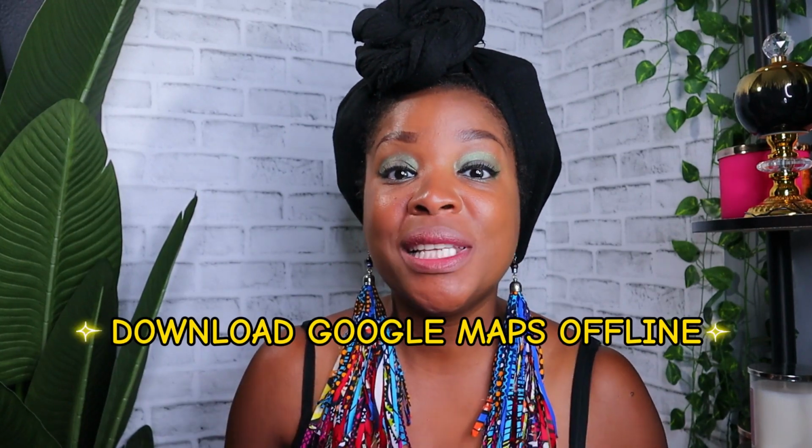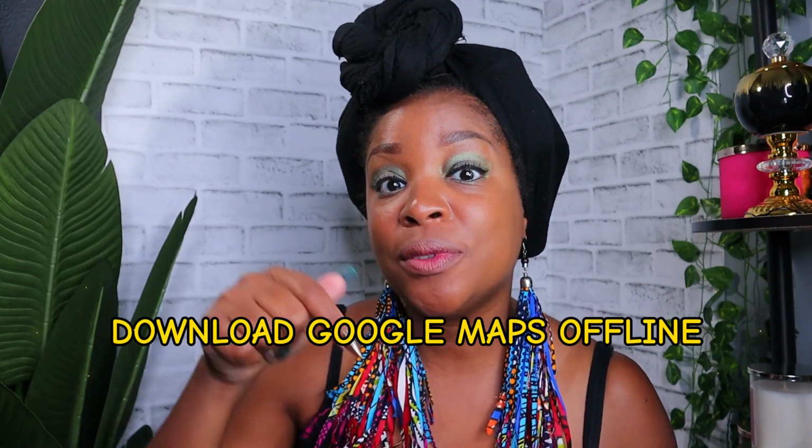And I'm going to say download Google Maps offline, because there are going to be some destinations that you travel to where your internet connection is not going to be the best, and you don't want to get caught slipping. So you want to download Google Maps offline, because it then allows you to use your navigation and get navigation support even if your internet connection has gone bad.